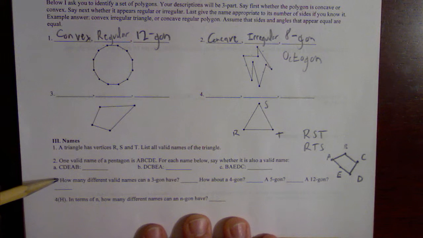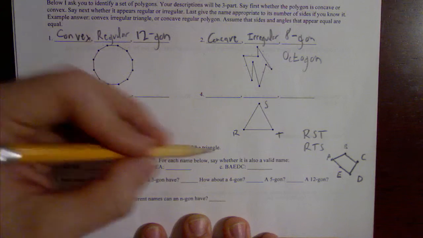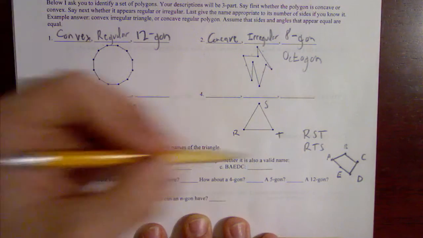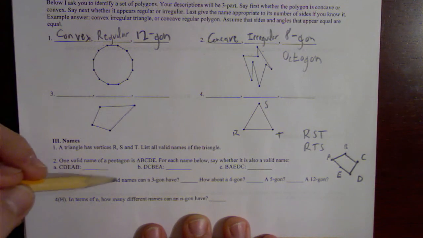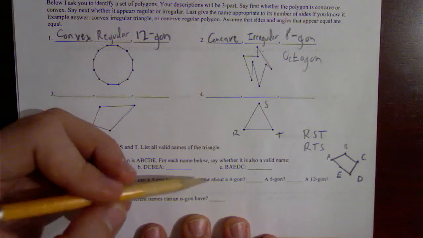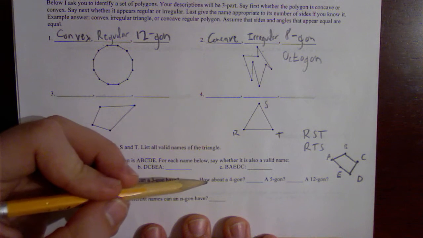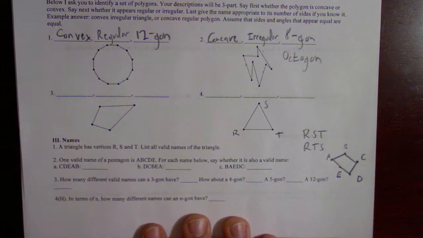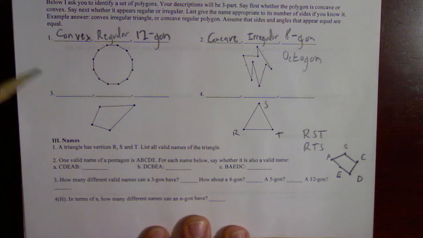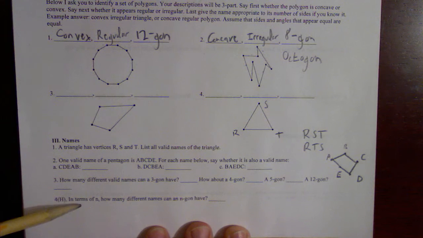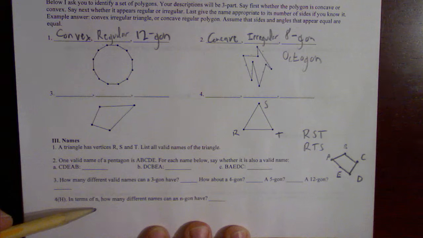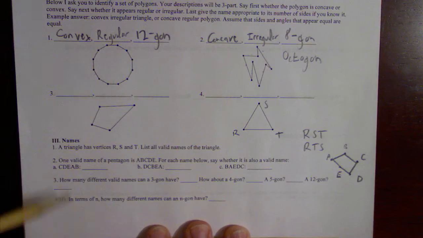How many different names can a three-gon have? Well, we just did that. A triangle is a three-gon, so if you listed all those names out, you should be able to say how many names you got. Now, think about, or maybe draw out and list out all the names. How about for a four-gon or a five-gon? And then how much would it be if it was the number n? That means any number. Try and figure it out.